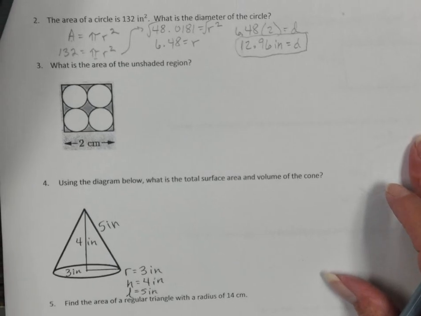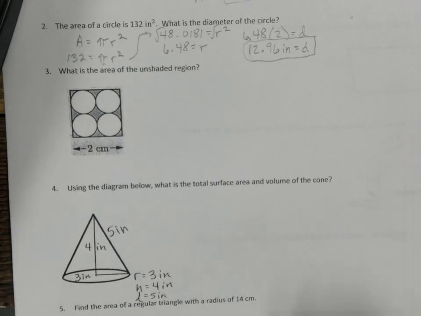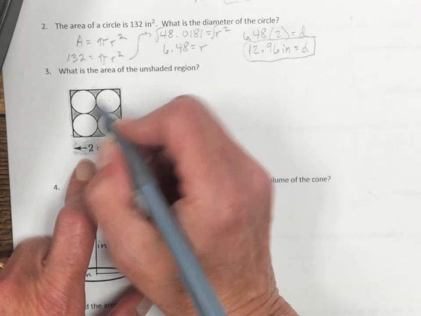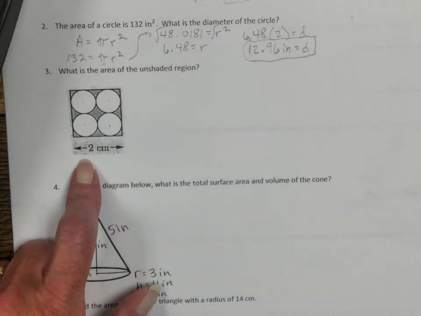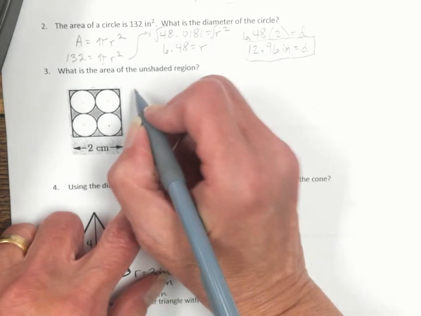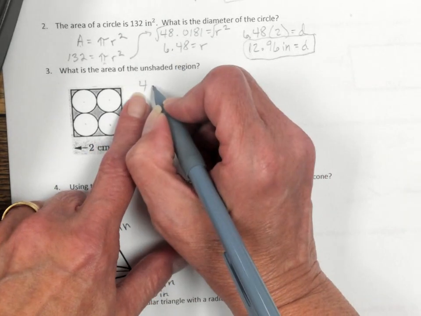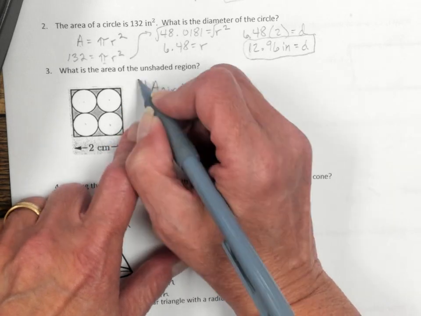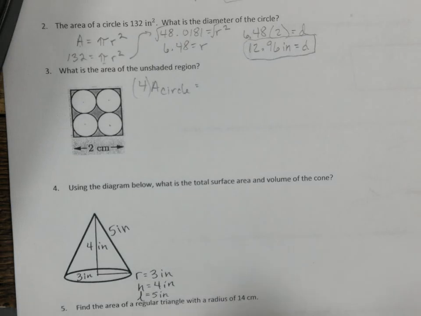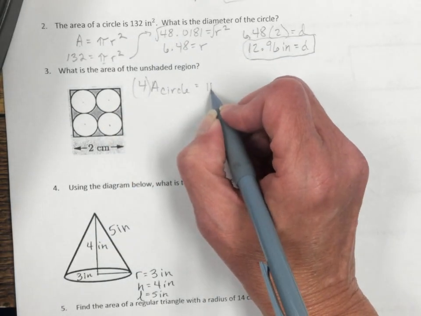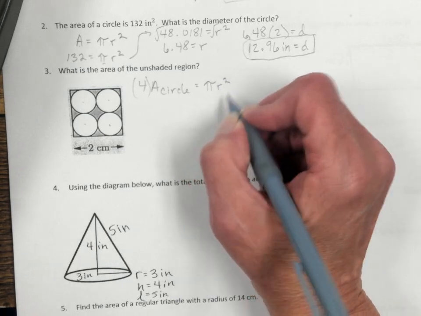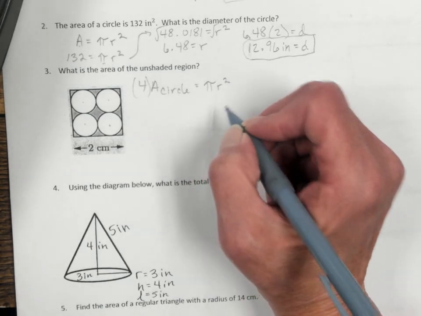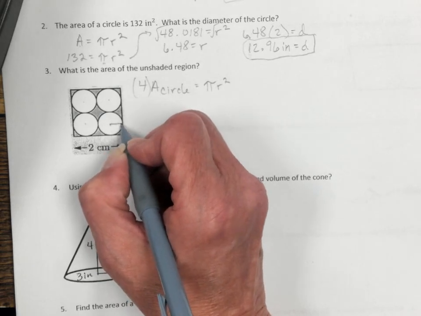Okay. Number 3, what is the area of the unshaded region? Well, the unshaded region are these 4 circles. So I need to find 4 areas of the circles. Okay, so I'm just going to remind myself I need to multiply by 4. Now the area equation for a circle is pi radius squared. So I need to find a radius. Radius is from the center to the edge.